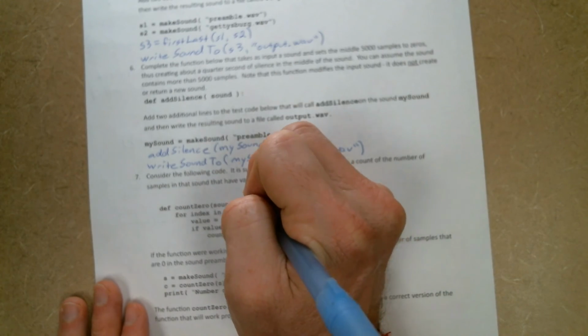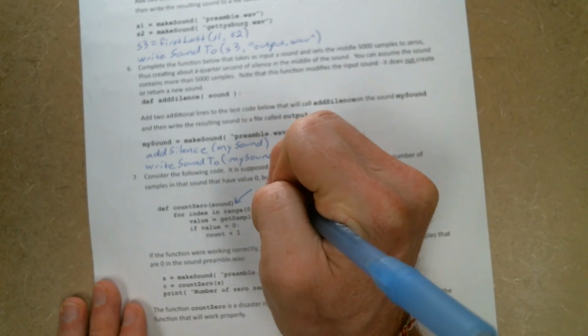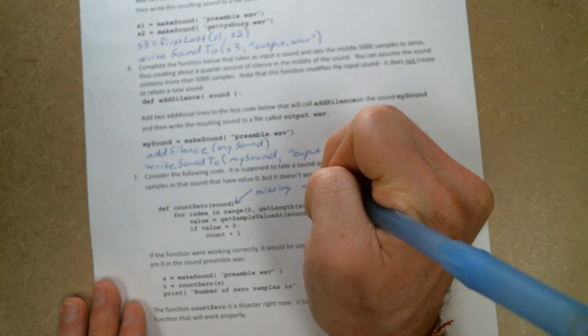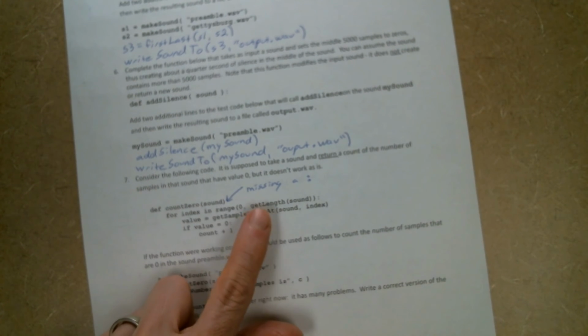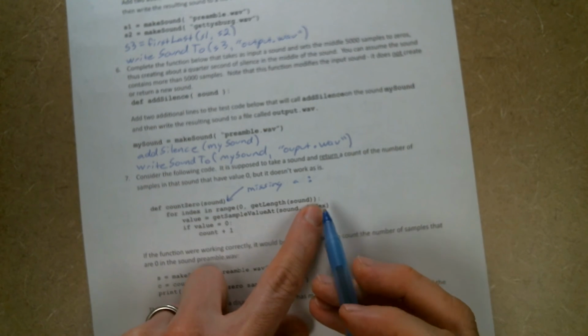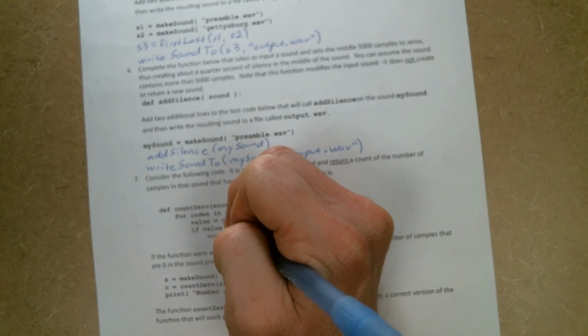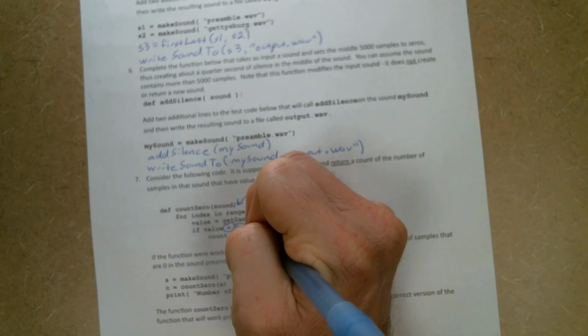All right. So right here is the first one, and we are missing a colon. We've all done that at some point, but you're missing the colon there. For index in range, 0 to get length of sound. All right. We've got our parentheses, we've got our colon. That line is totally fine. All right. Value equals get sample value at sound index. Okay. Still fine there. If value equals 1. All right. So here's another problem. Instead of 1 equal sign, we want to use a double equal sign.